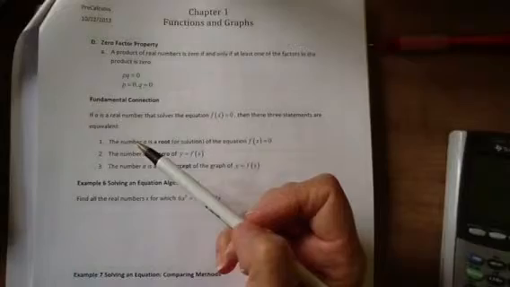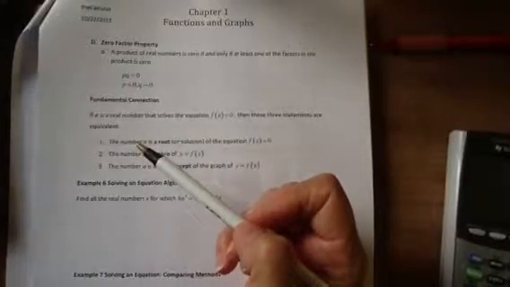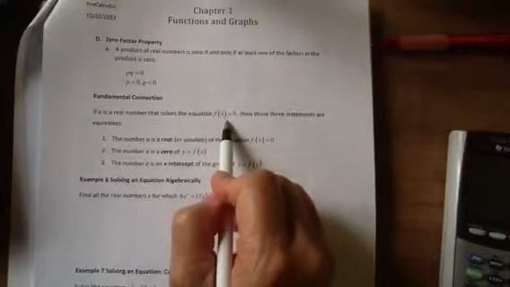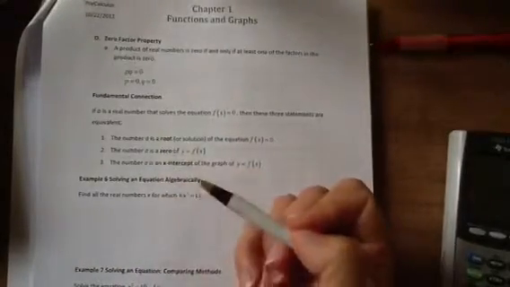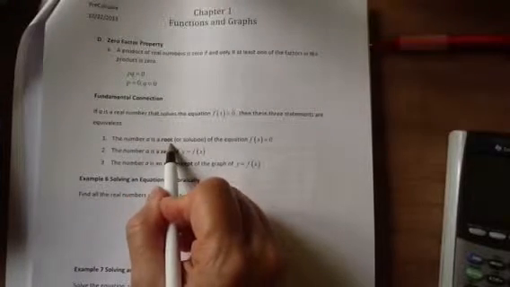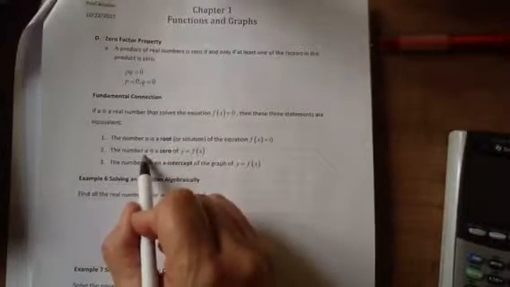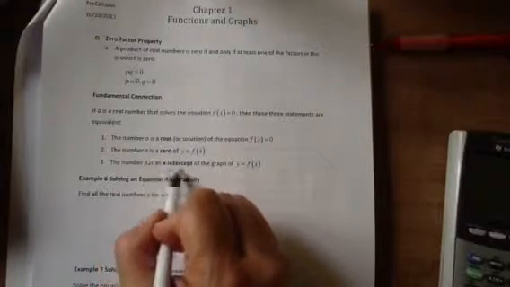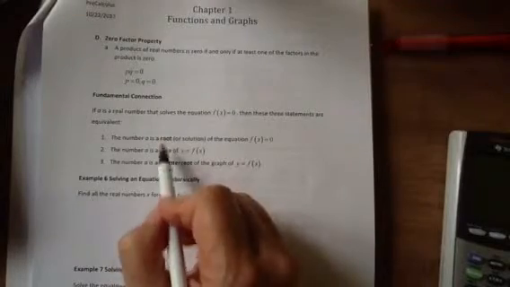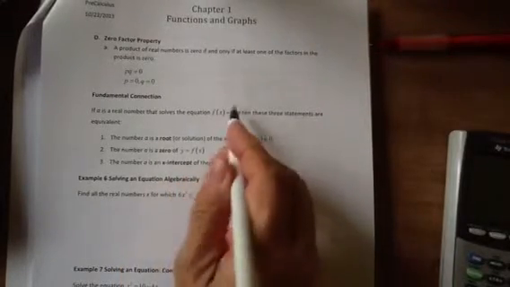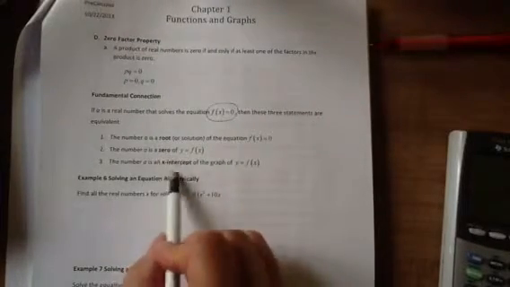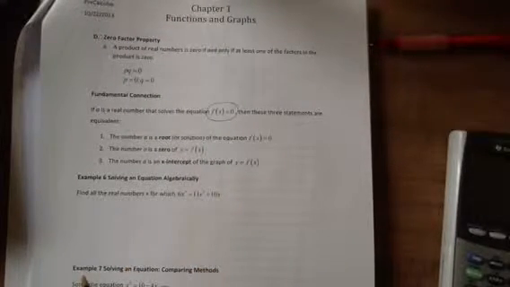So what we're going to do now is use that property. If A is a real number that solves this equation, then there are three things that must happen. Either A is a root, which we've used before; A is a 0, meaning if we graphed it, that's where it crosses the x-axis; or A is an x-intercept. Those are the three statements that come from this. It is a root or a solution, it is a 0, or it is an x-intercept.